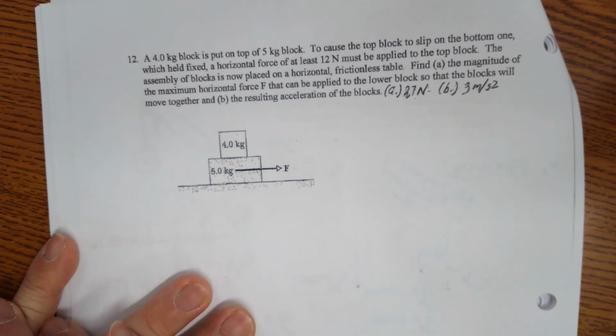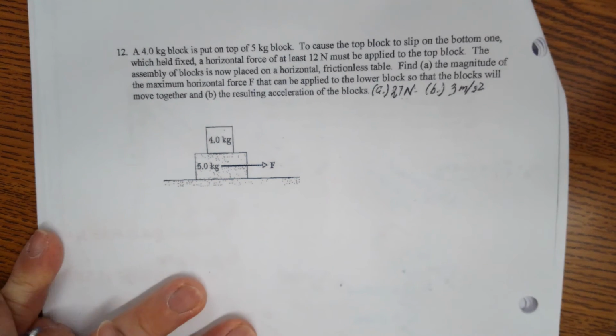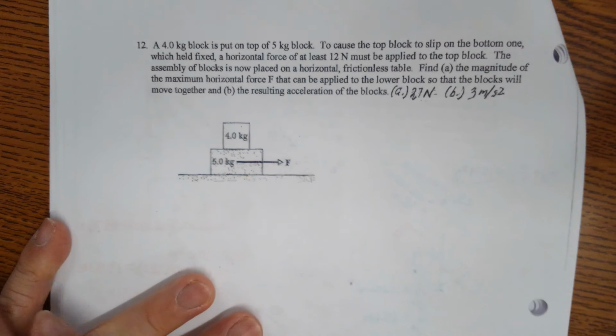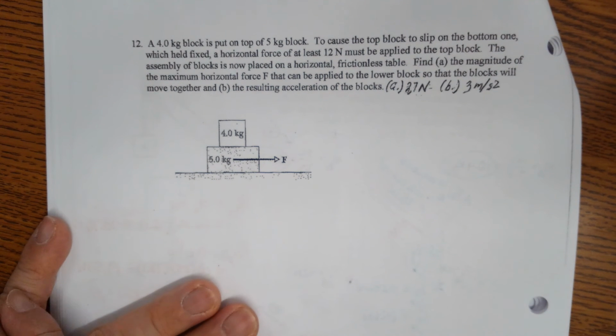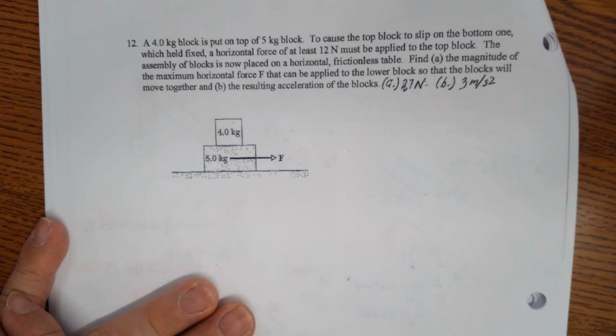So let's read the problem first. A 4 kilogram block is put on top of a 5 kilogram block. To cause the top block to slip on the bottom one, which is held fixed, a horizontal force of at least 12 newtons must be applied to the top block.